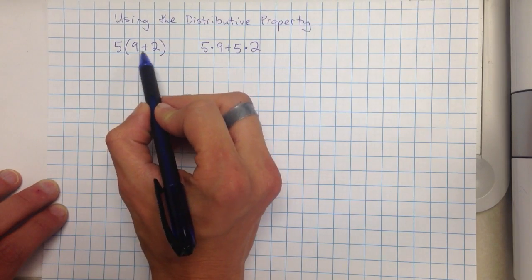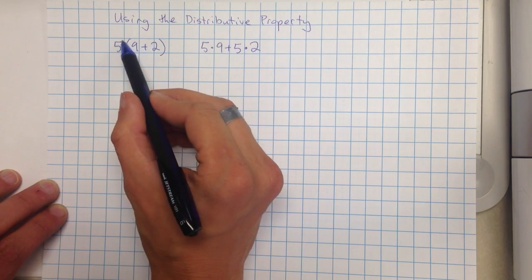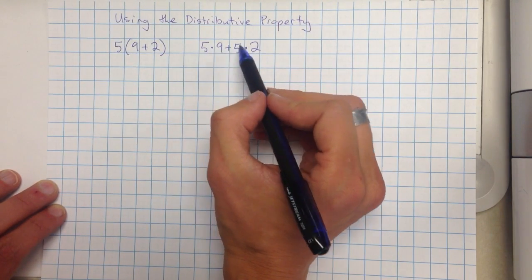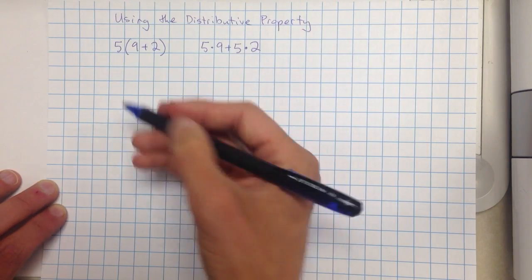So we said if we had a $9 meal and a $2 meal and 5 people were eating it, we could either do 5 times the total amount of the meal, or we could break it up and say 5 times the meal plus 5 times the dessert. And we see that those are the same.